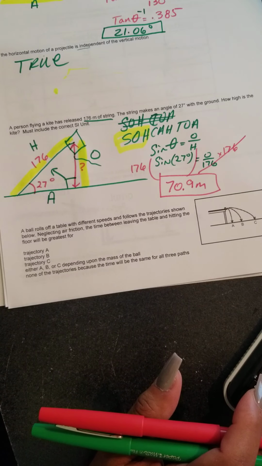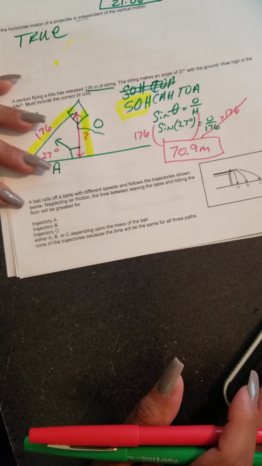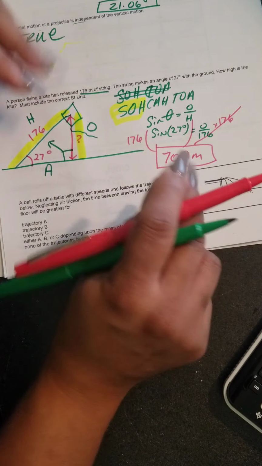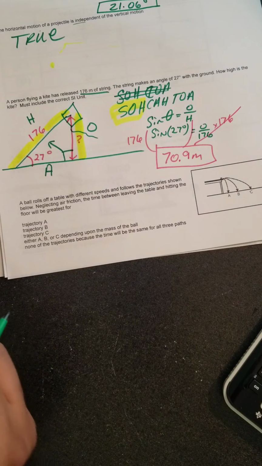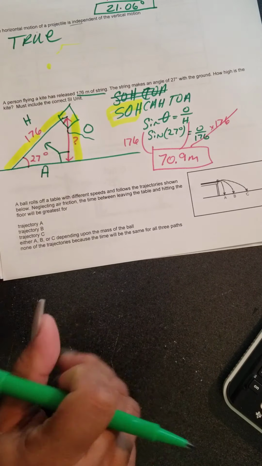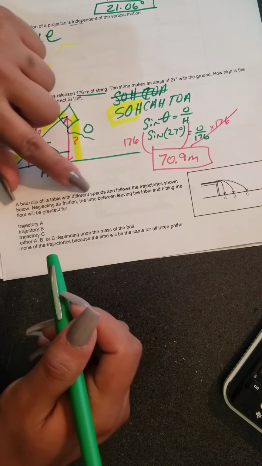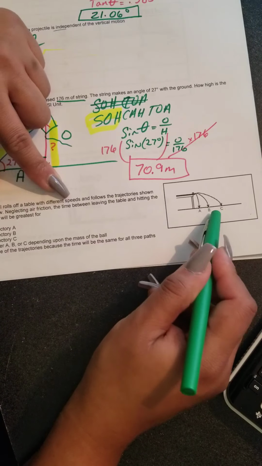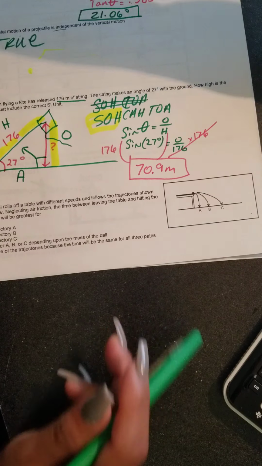And let's look, then we're at the last question. It says here that there's a ball and it's going to land on A, B, and C. So there are 3 different trajectories that are going to happen. Now, if they leave at different speeds, which one's going to land first? Location A, B, or C? But wait a minute.